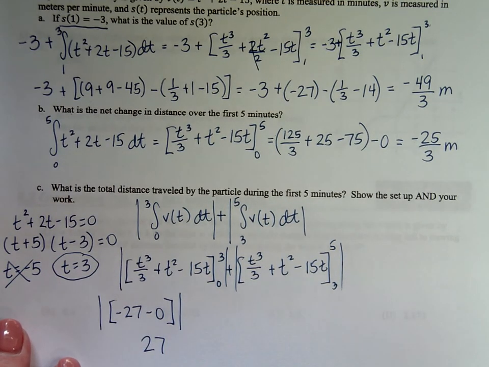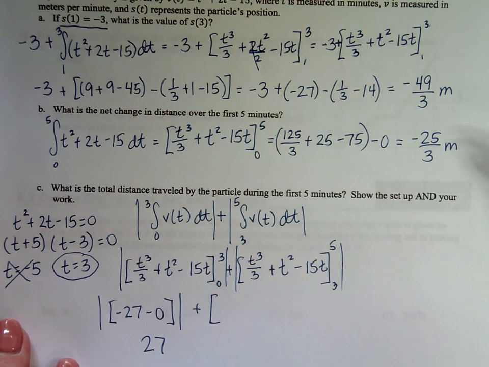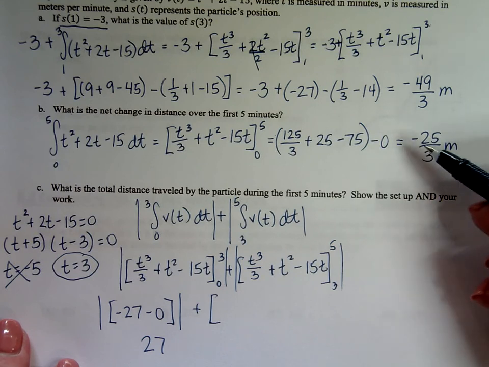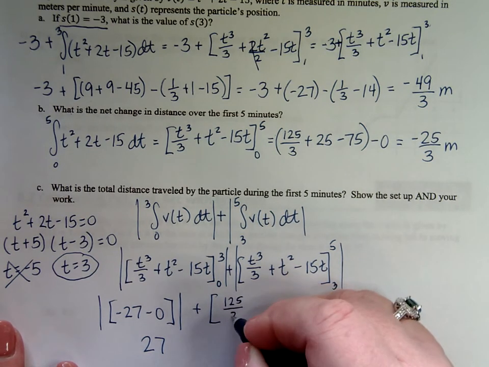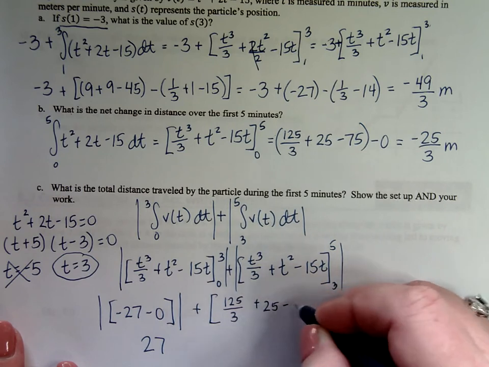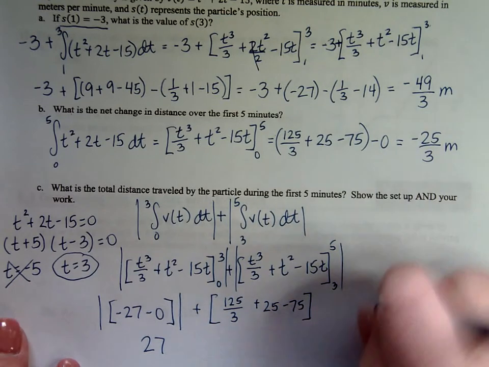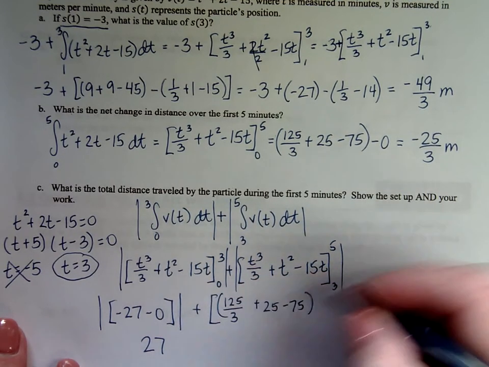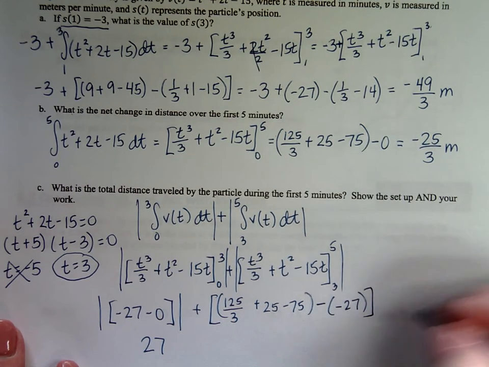Plus, when I plug a 5 in, I guess I'm looking to see if we ever figured that out. We did not, so I guess we got to figure out this guy. If I put a 5 in, I've got that 125 thirds plus 25 minus 75. Now I'm going to keep going with that part of it. Oh, also minus, that's just the beginning of it. It's this guy. Minus when I put a 3 in, and we know the 3 gives me negative 27. Absolute value of that result.